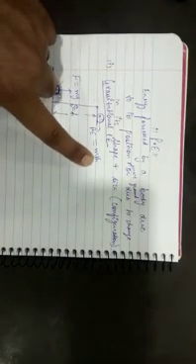But here the work is done against the force of gravity. So this type of potential energy is known as gravitational potential energy, whose formula is mg into h, where m is the mass, g is the gravity, and of course h is the height.